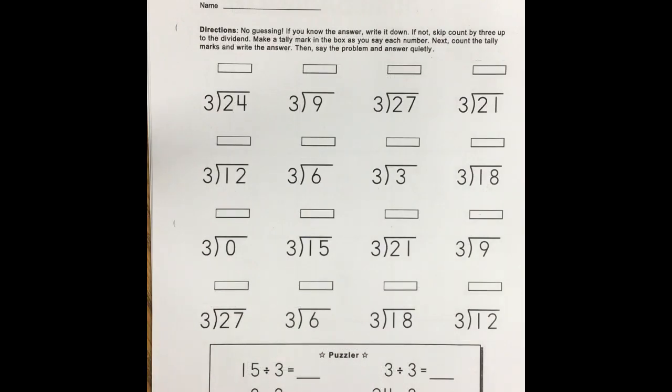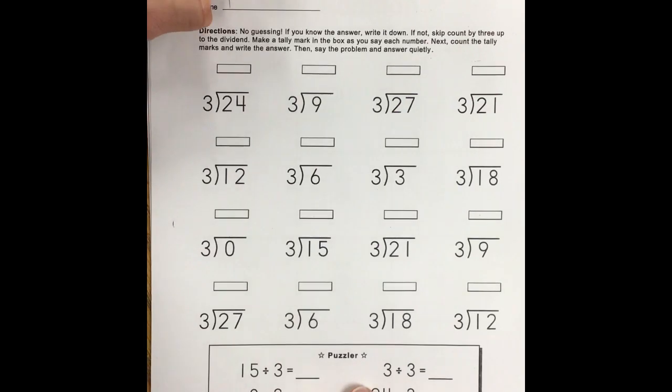This is our dividing by 3 worksheet. Remember to write your name at the top of the page. Directions. No guessing. If you know the answer, write it down. If not, skip count by 3 up to the dividend. Make a tally mark in the box as you say each number. Next, count the tally marks and write the answer. Then, say the problem and answer quietly.